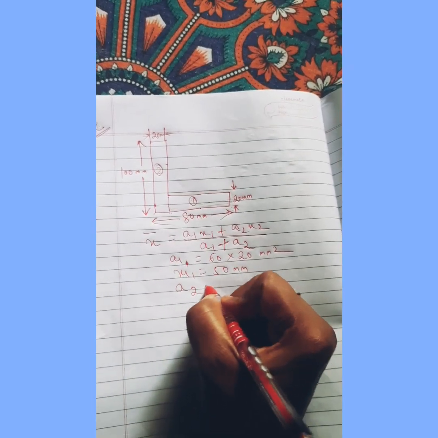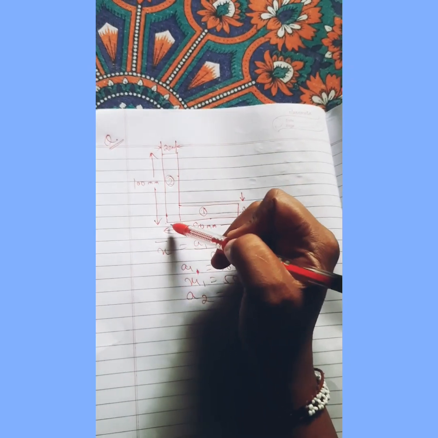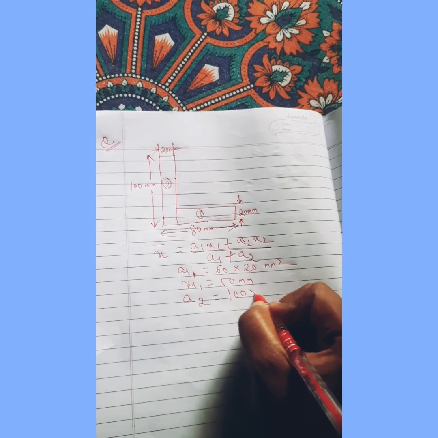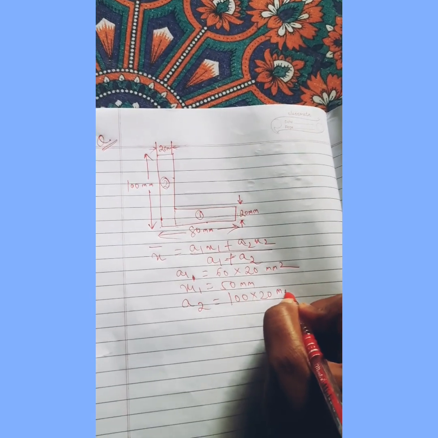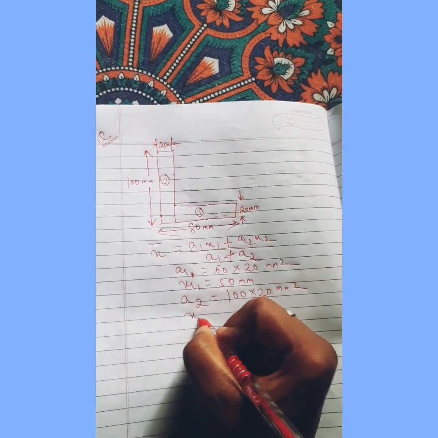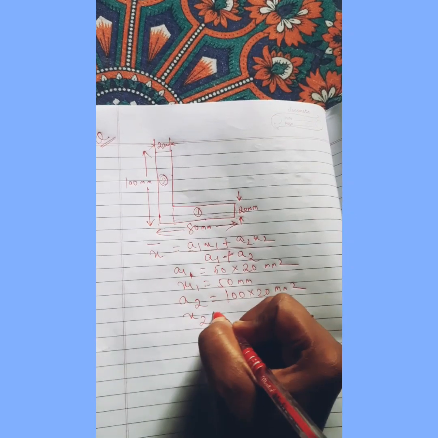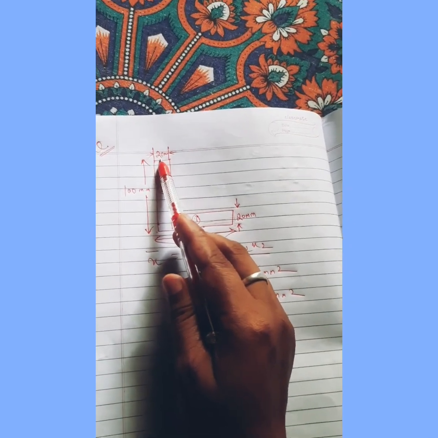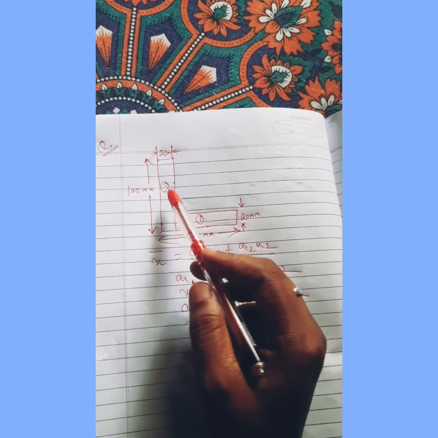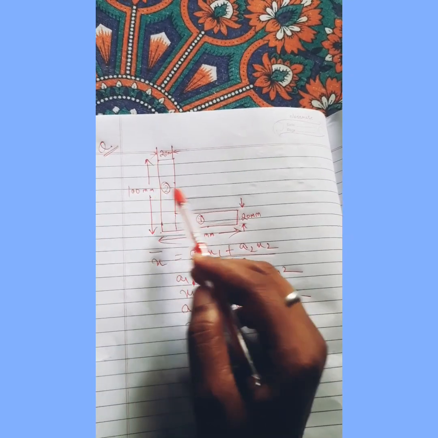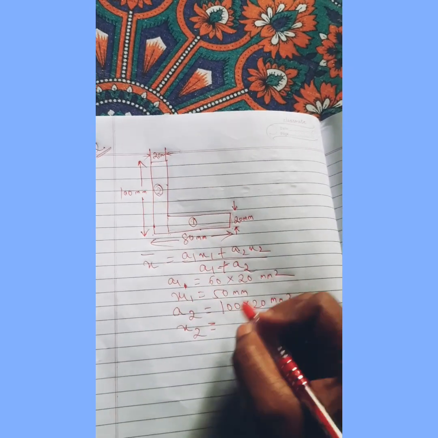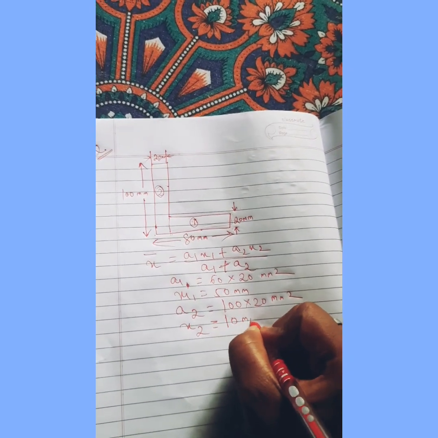Similarly, we have to find out A2, the area of the second section, that is 100 into 20 mm square. Similarly, we have to find out x2, the x coordinate of the center of gravity of this section from the reference, that is 20 by 2 equals 10 mm.